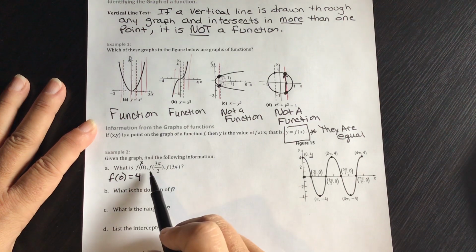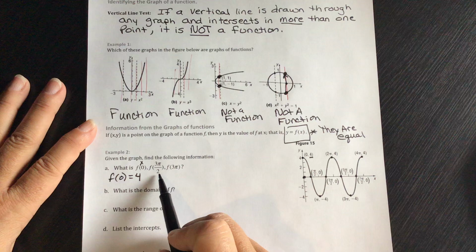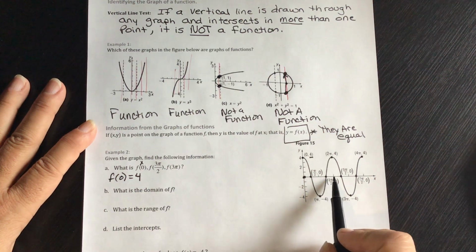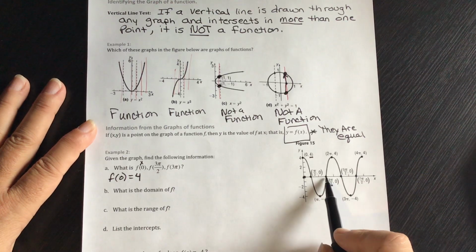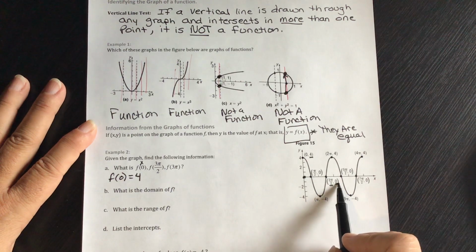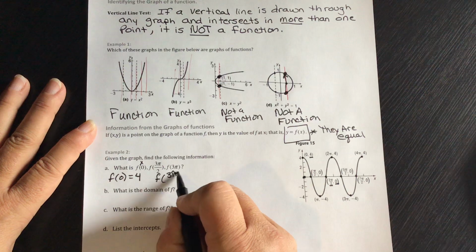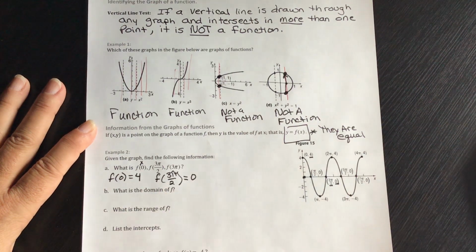The next one, I want to find the value of this function when x is 3 pi over 2. So if on the x-axis I find 3 pi over 2, which is here, and the y value is 0, I would say f of 3 pi over 2 equals 0.